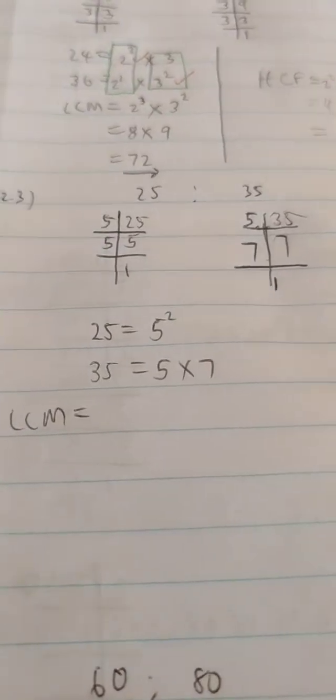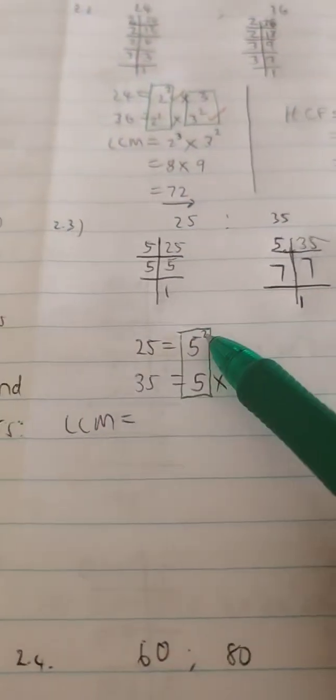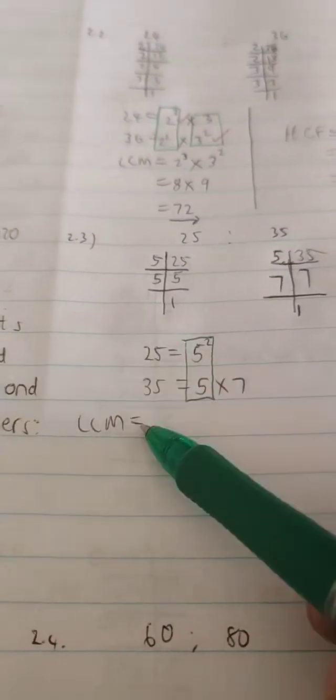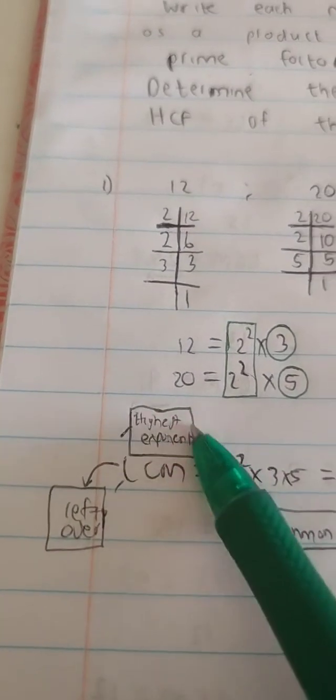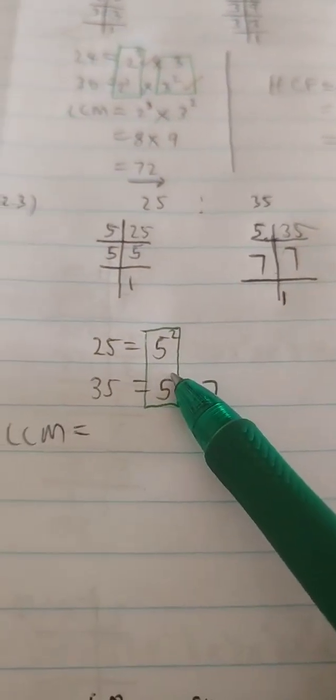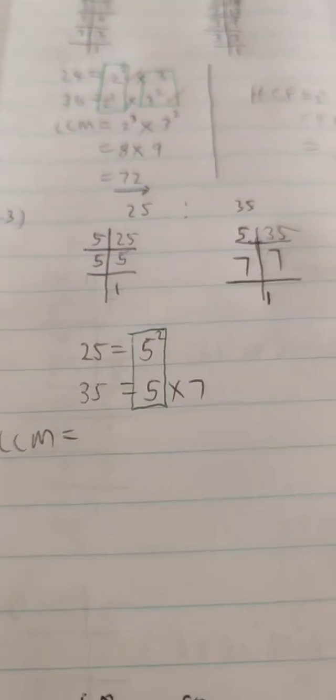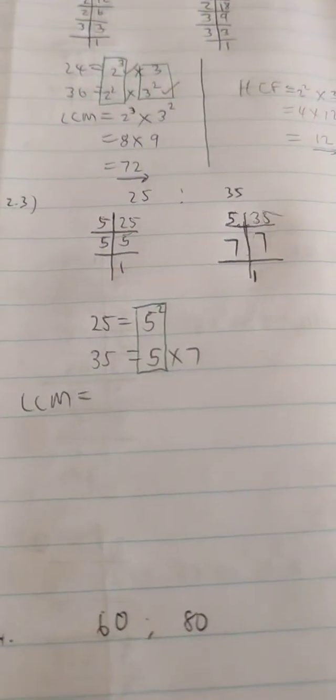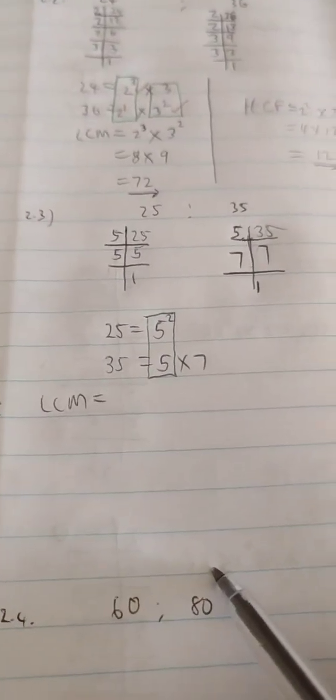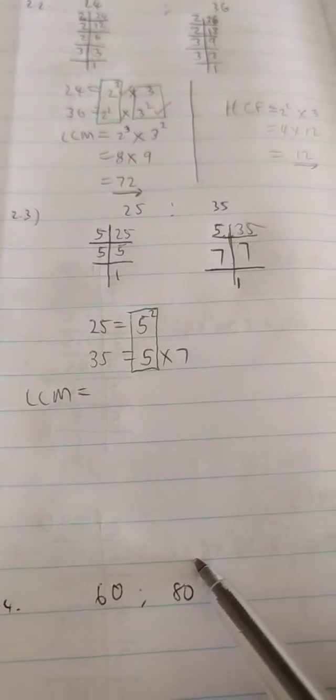Right, so since we are in LCM mode, we know that if there are things that are common, like base 5 is common for both 25 and 35, then we choose the common base with the highest exponent. Only base 5 is common, so we choose between 5 squared and 5, the common base with the highest exponent. Who do we choose between 5 squared and 5?